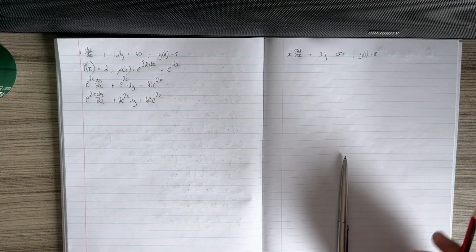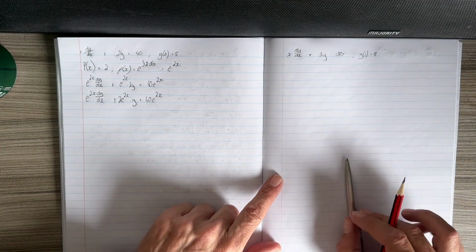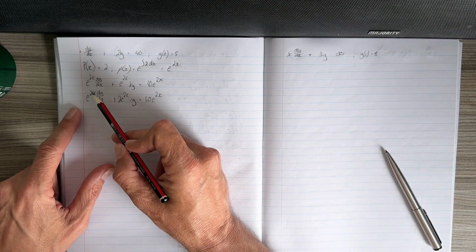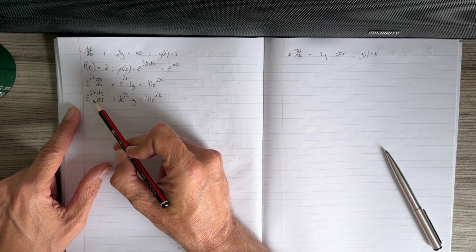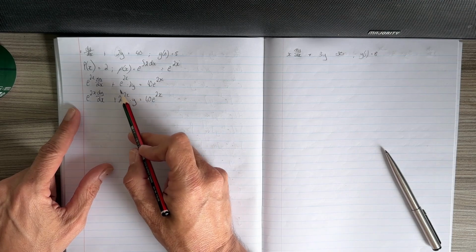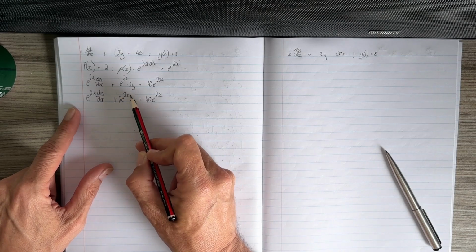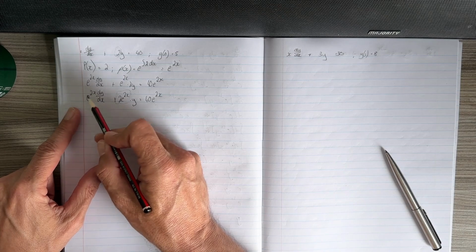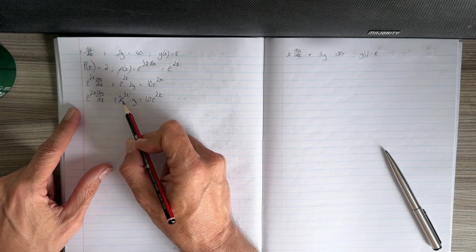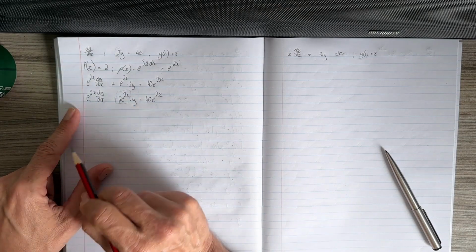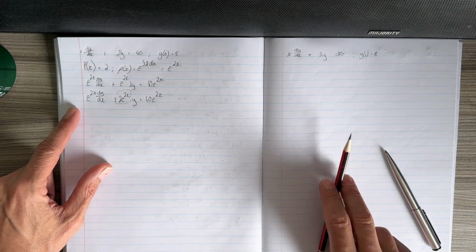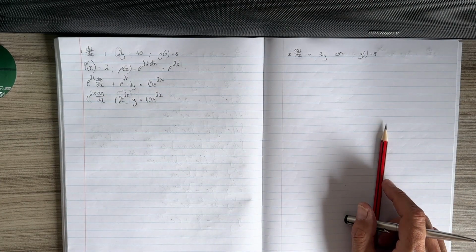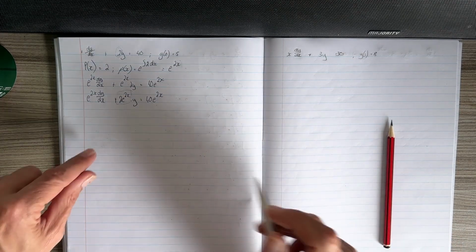Here's where you will do your first check to make sure that what you've used as the integrating factor is correct. If you take the derivative of the integrating factor, you must end up with this value here. Notice the derivative of e to the 2x will be 2e to the 2x. That's your first check. If you've got that spot on, you're on the right way.